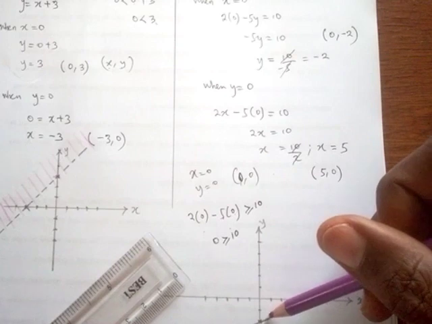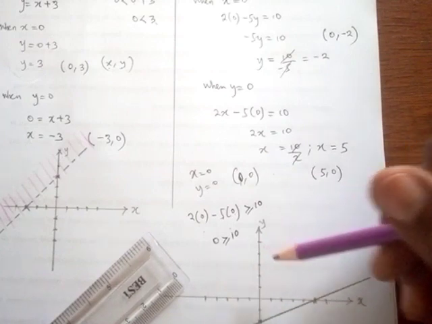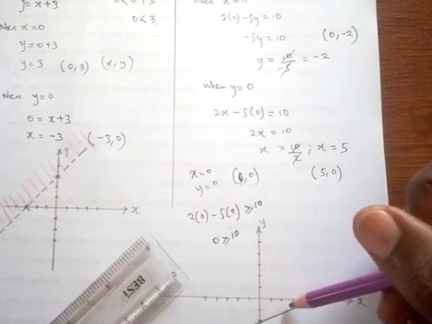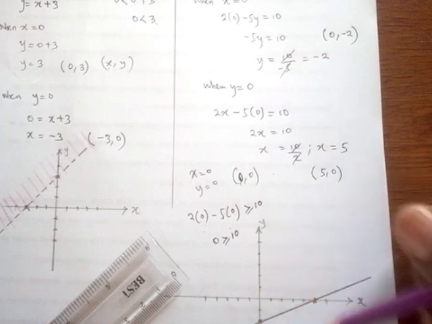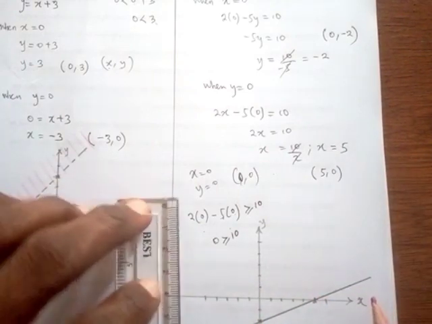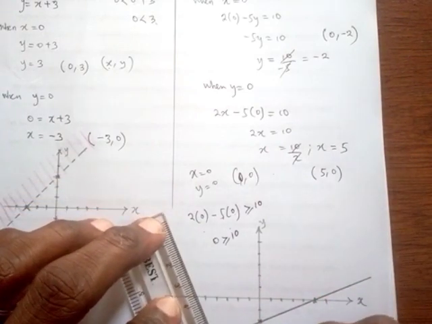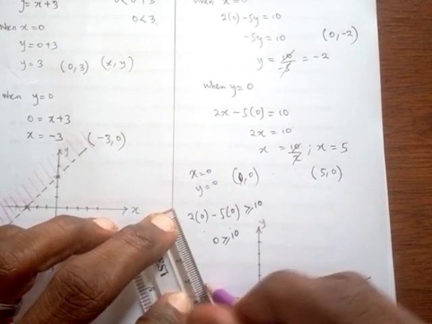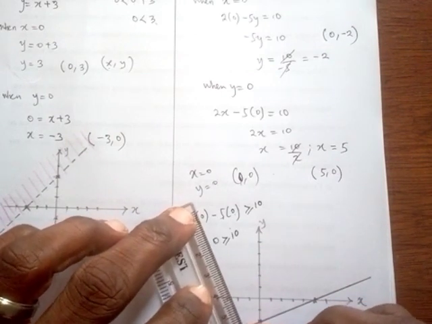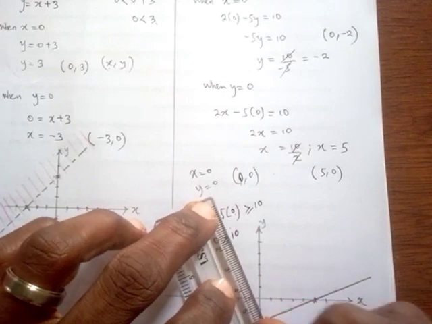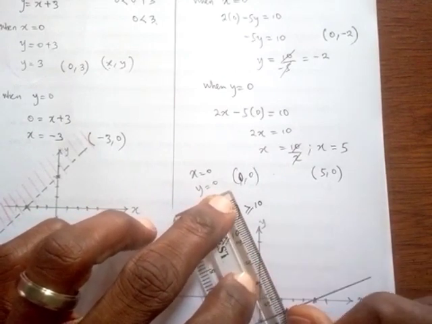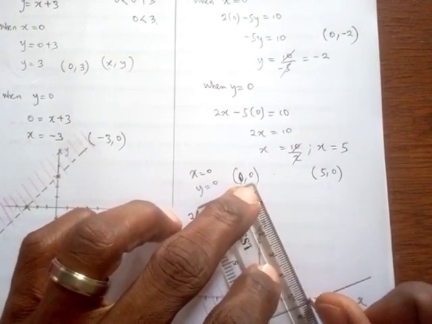So we're going to shade above this line. This becomes the unwanted region. So we're going to shade above this, just like that.